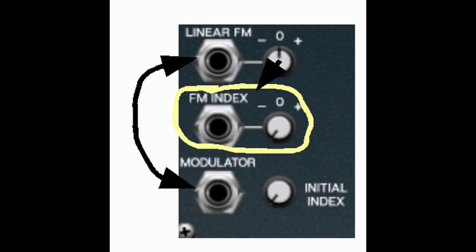The strength of the modulation depends on the CV, which is fed in the FM index jack, whose attenuverter determines how much the incoming CV modulates this modulation strength and in which direction. In other words, the FM index jack plus attenuverter team up, they take over the function of the aforementioned attenuverter of the linear FM knob.